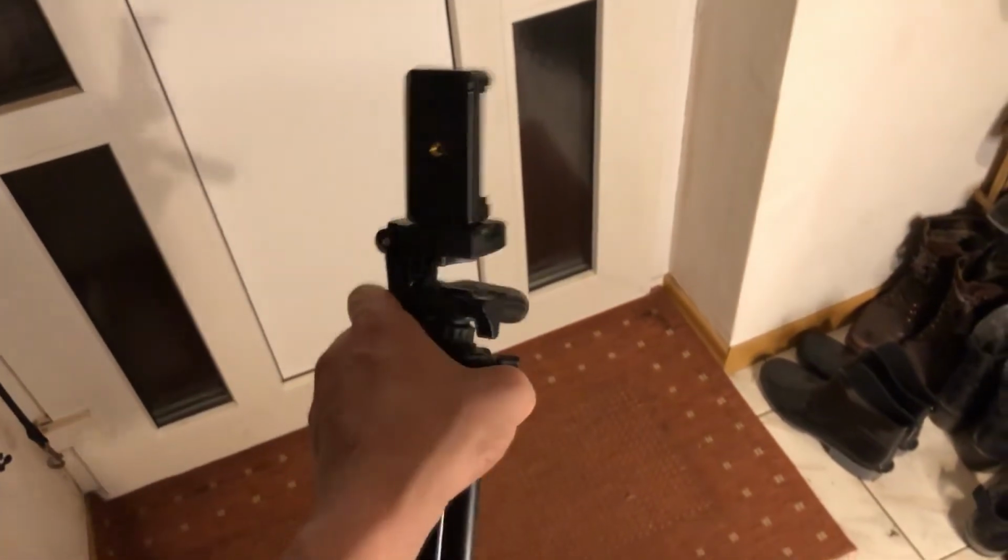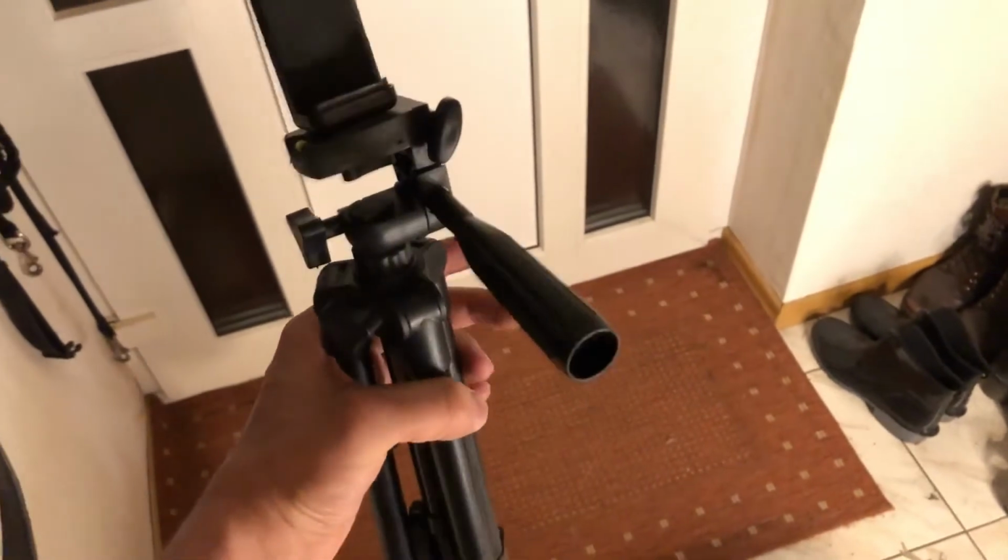Let's look at what I'm using right now. This thing here, this tripod. Yeah, very short, also annoying to use. Okay, so just camera adjustment off, but I also look at this.